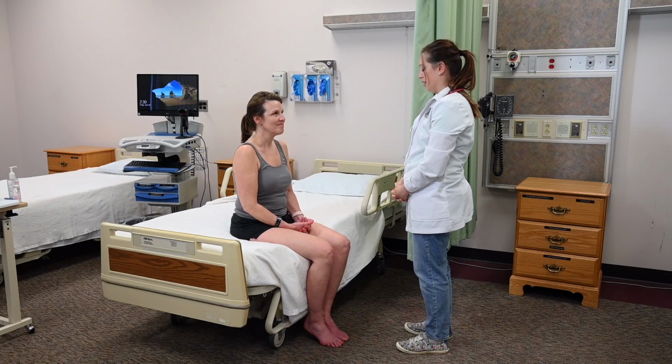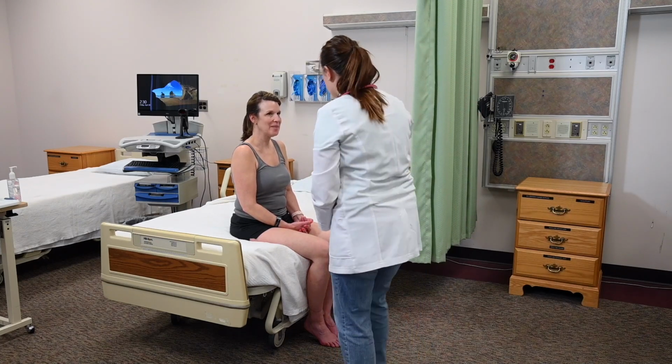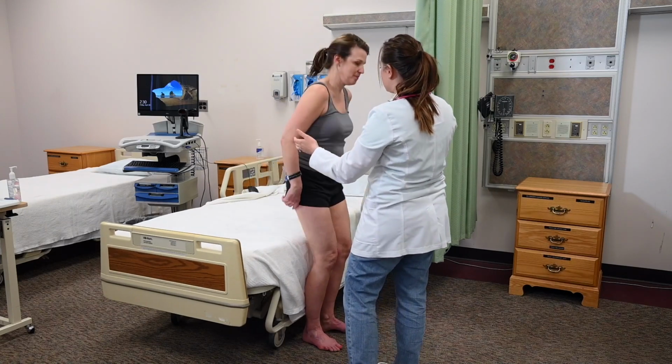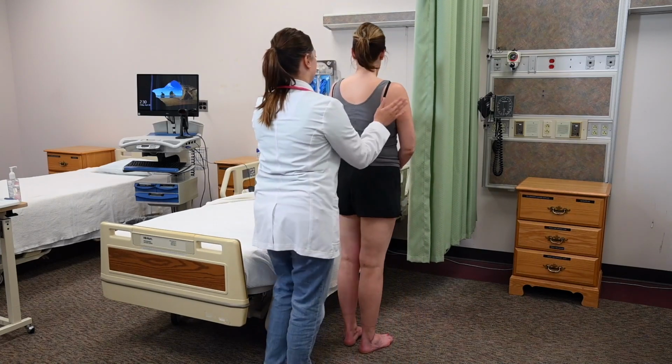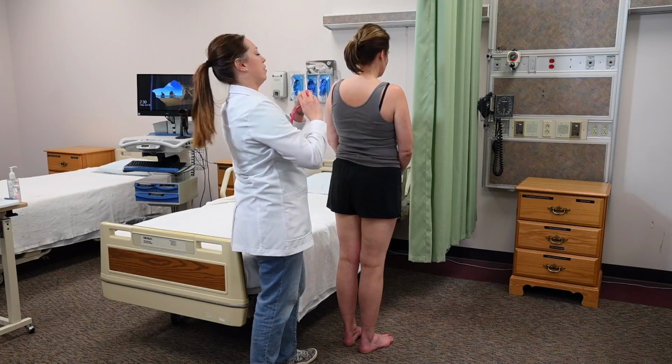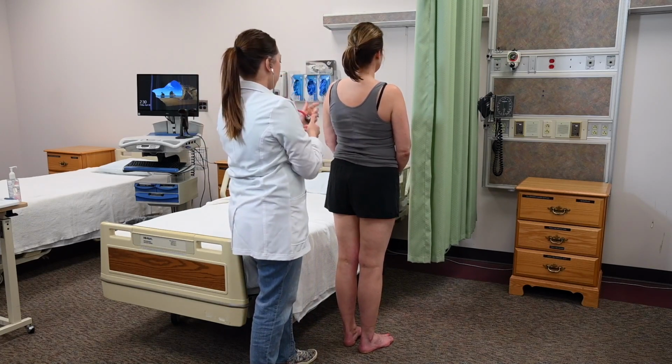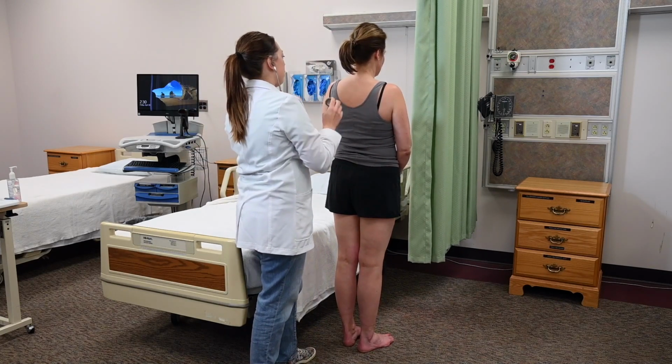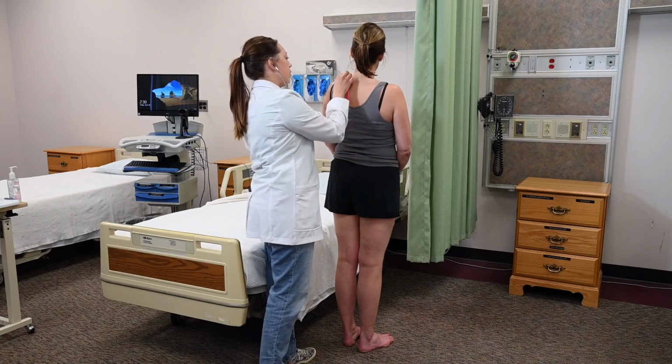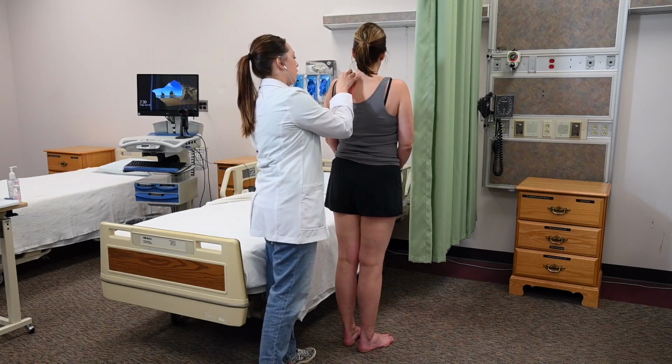Auscultate breath sounds from the posterior thorax. Okay, I'm going to actually have you stand up if you don't mind. Okay, thank you very much. So once again, once the diaphragm of my stethoscope hits your skin, I'd like you to have a nice big deep breath in. Very good.